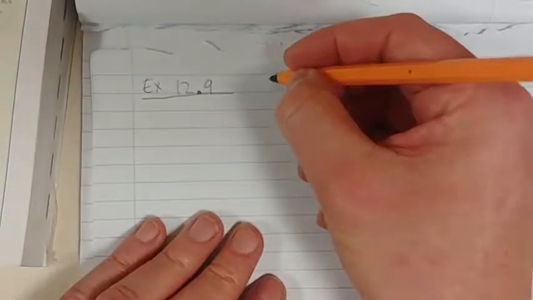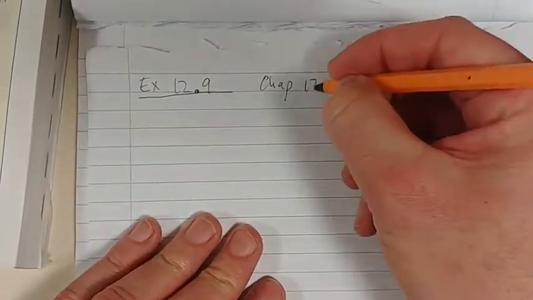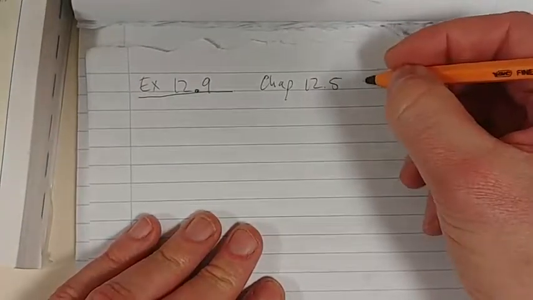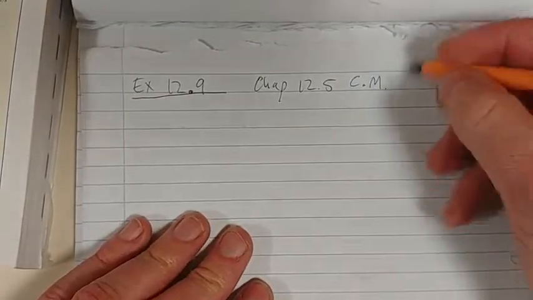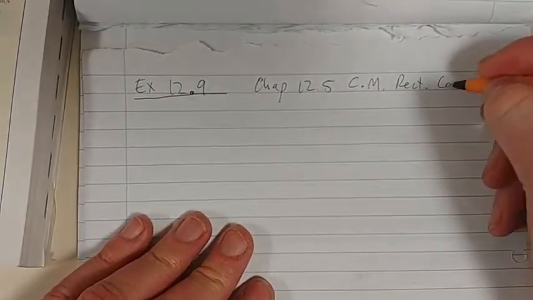Hi guys, we're going to have a look at example 12.9 here. This is chapter 12.5 on curvilinear motion, rectangular components.